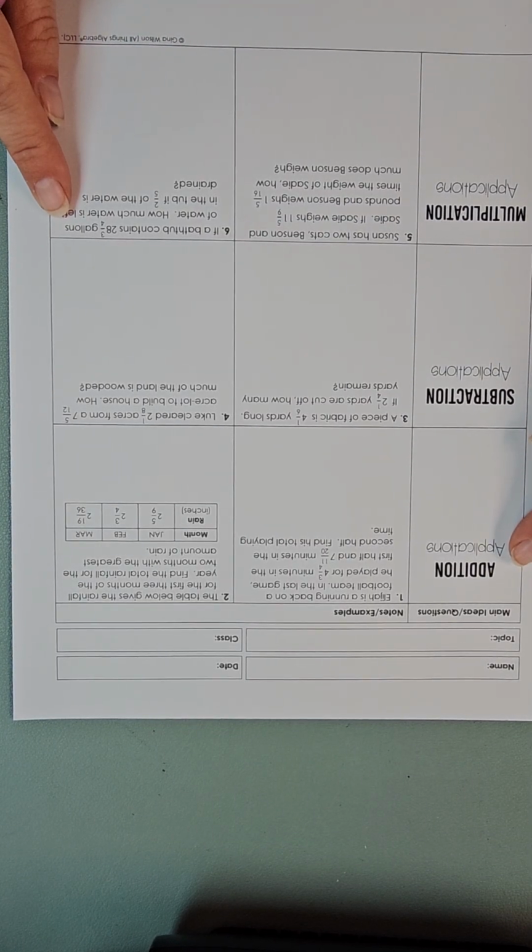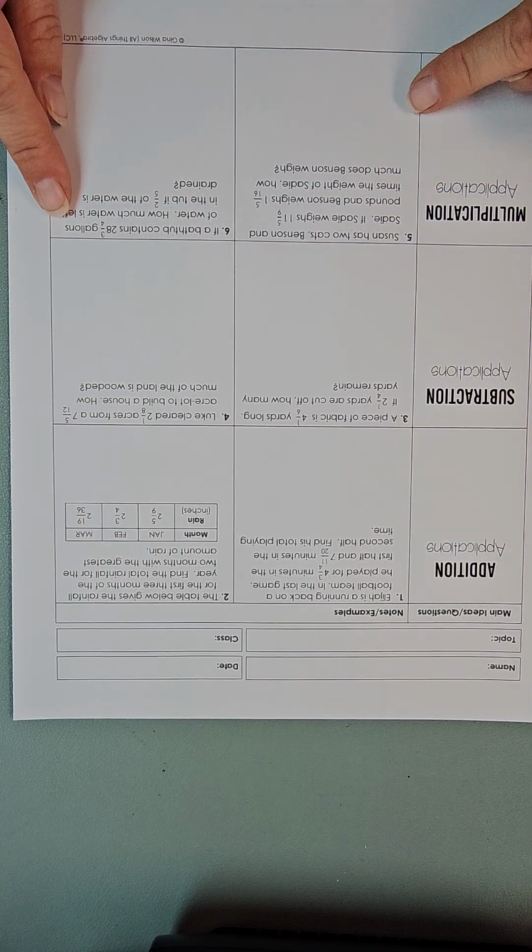So the worksheet we are using today starts with addition application. I'm going to do a couple with you together, and then you will have to finish the rest of it on your own. All right. So for our first example, we have Elisha. He's a running back on a football team. In the last game, he played for 4 3/4 minutes in the first half and 7 11/20 minutes in the second half.